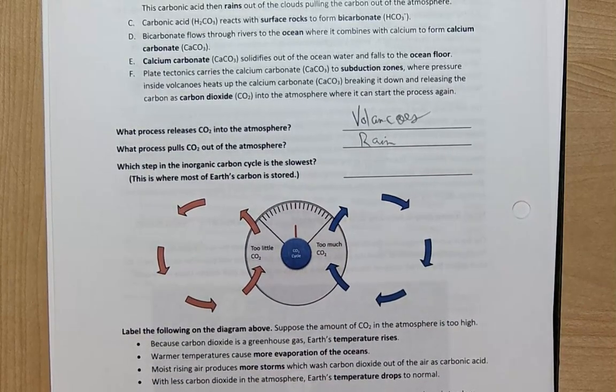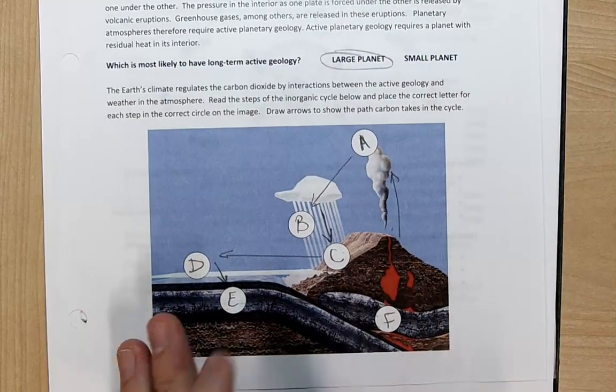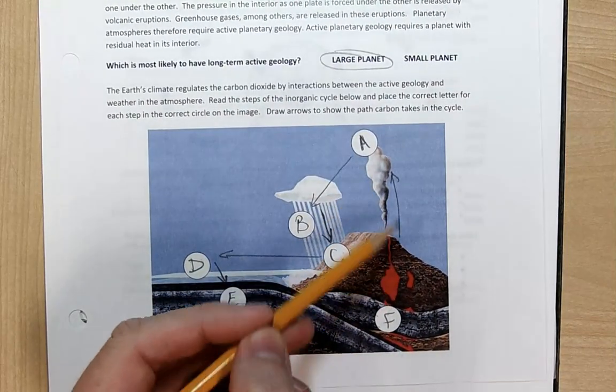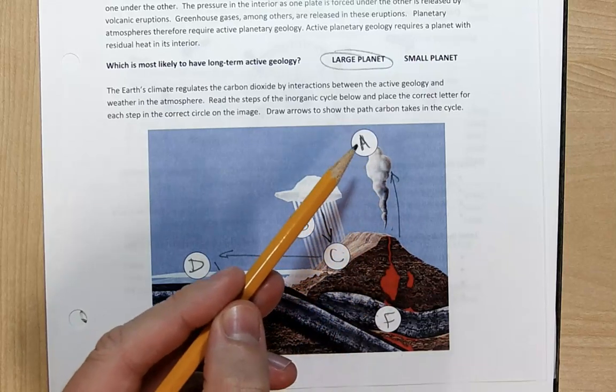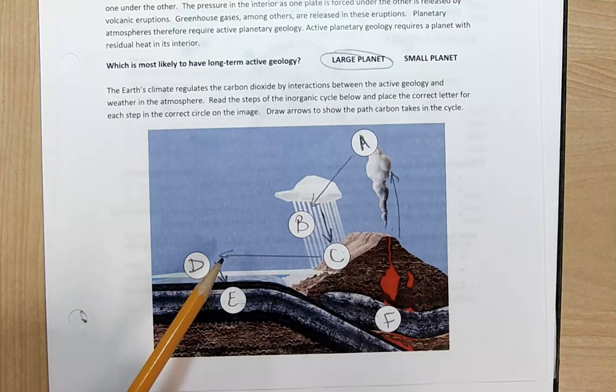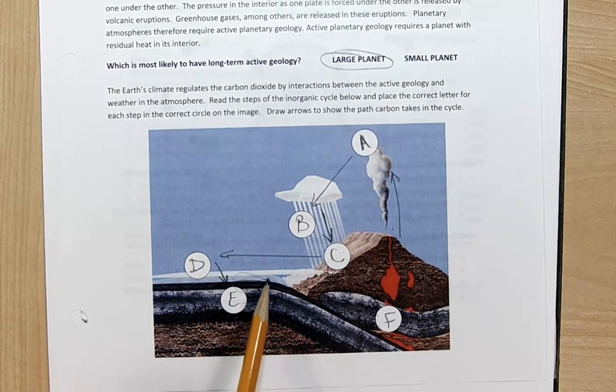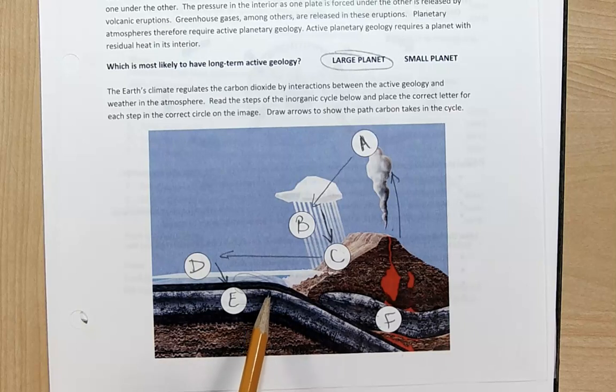Which step is the slowest? Well, volcanoes erupting, when volcanoes erupt, they erupt pretty fast. Rain falls pretty fast. It takes a while for the calcium carbonate to sediment and build up at the bottom of the ocean. But that's not the slowest. The slowest step, once the carbonate is locked up as rock, it takes a very long time.